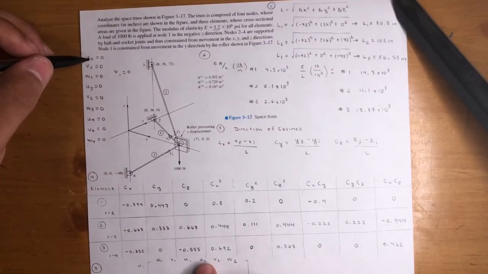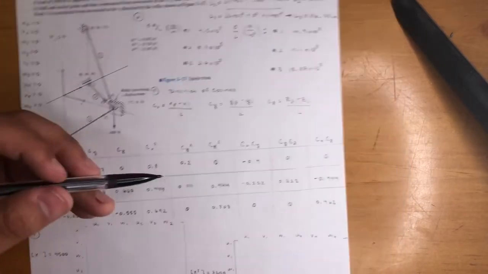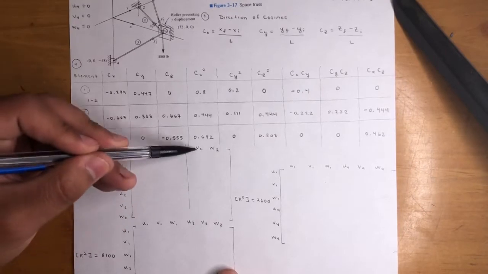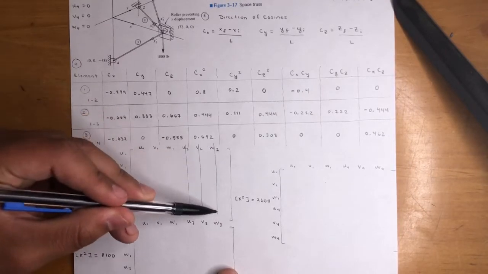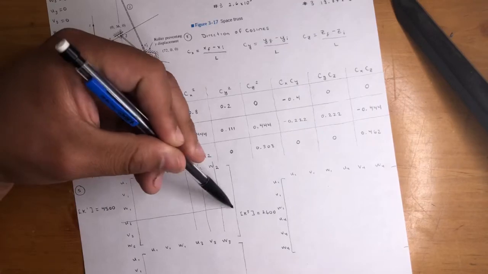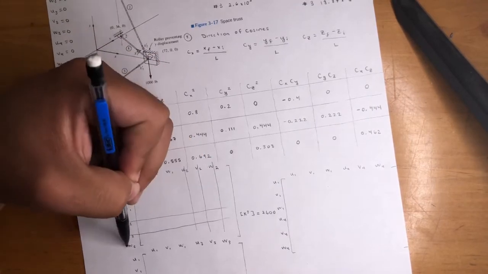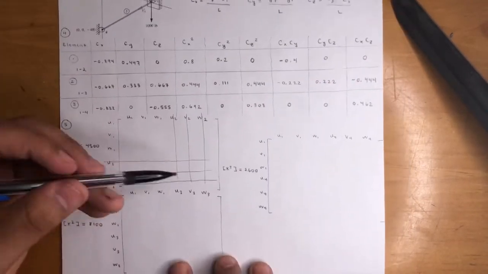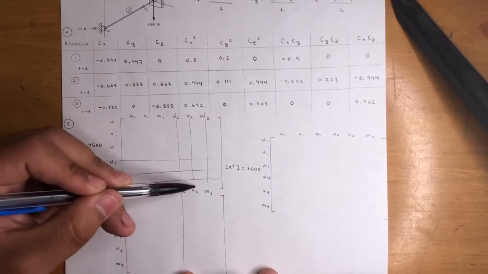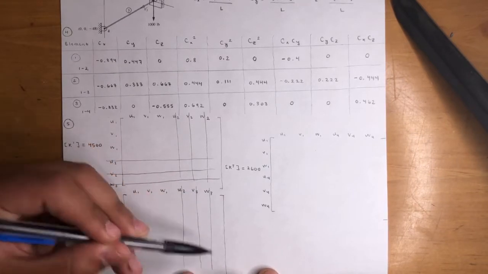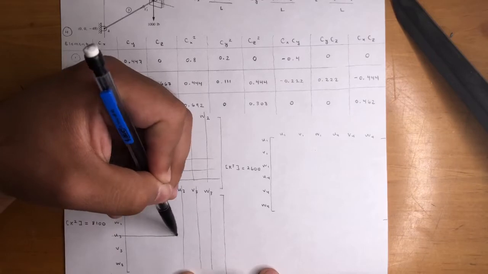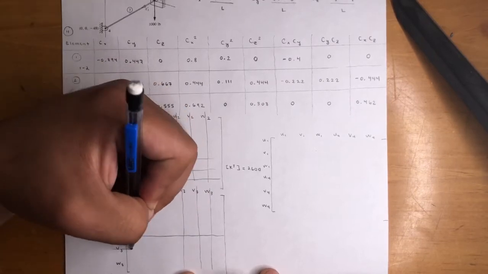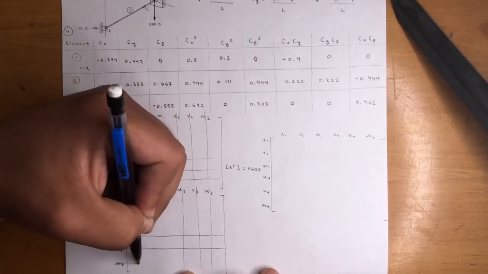So U2 is 0, V2 is 0, and W2 is 0. Okay, so I'm going to do that. Boom, all these are gone. Now the same is the case for node 3. That means these are gone. Hopefully I didn't confuse you with that ball and socket. If you're confused, just YouTube it, statics.